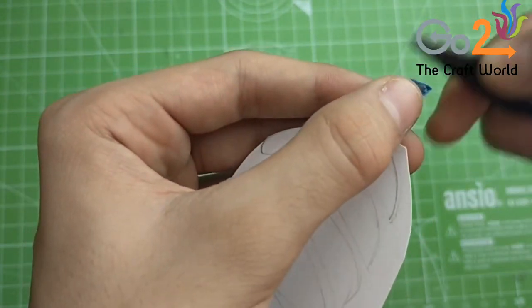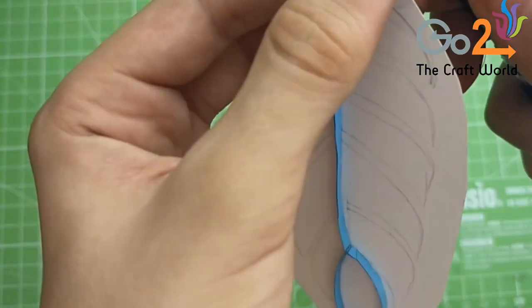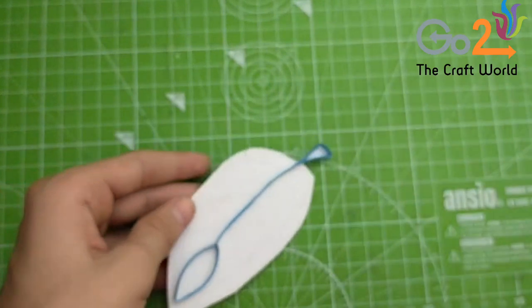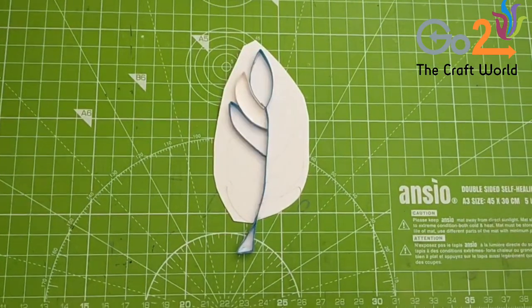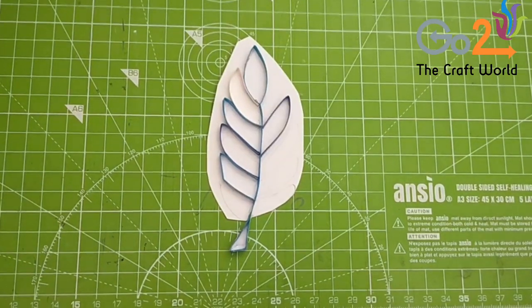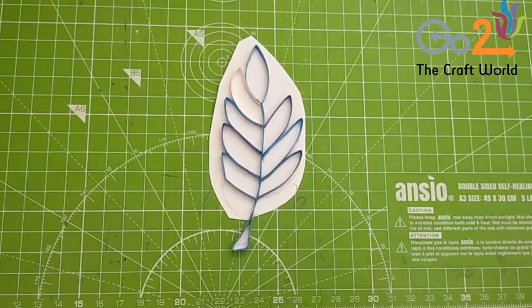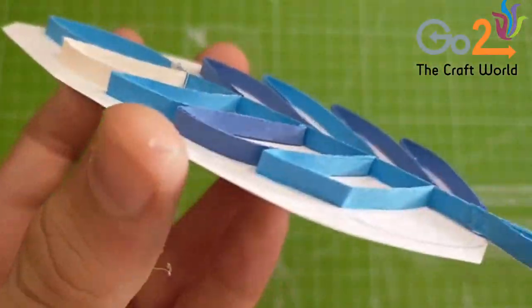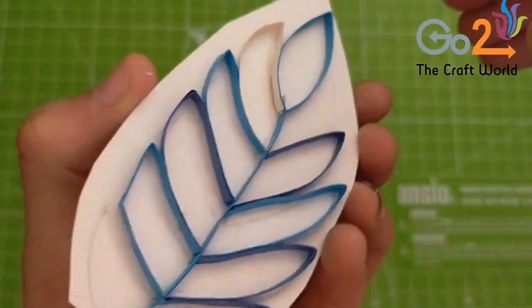Cut the extra paper. Now you can complete the borders similarly. So now here you can see I have used different colors like this.